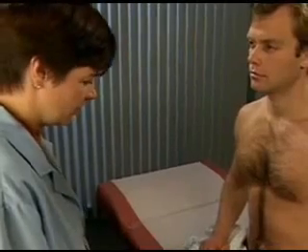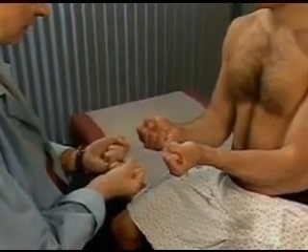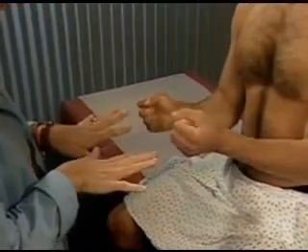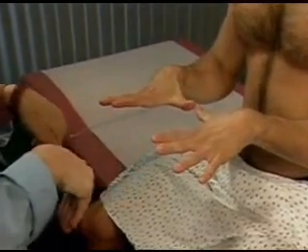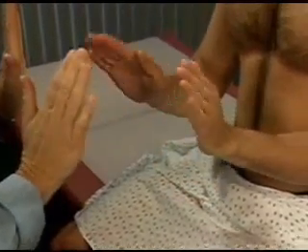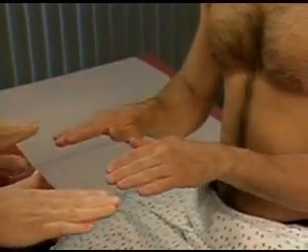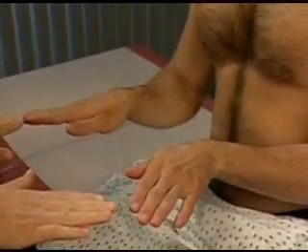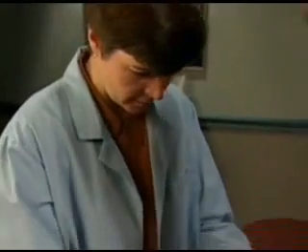Check range of motion in the patient's hands and wrists. Ask the patient to make a fist, open his hand and spread his fingers, and flex his wrists and extend them. Now move your hands laterally and medially. Now let's look at your hands.